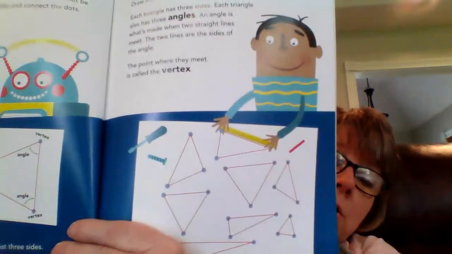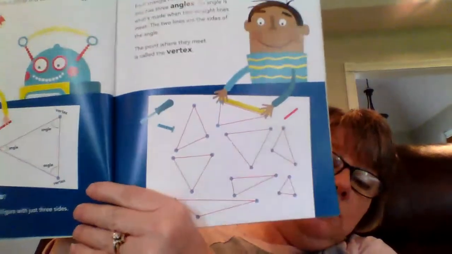Draw lots of dots, lots of lines, and lots of triangles. Each triangle has 3 sides. Each triangle also has 3 angles. An angle is what's made when 2 straight lines meet. The 2 lines are the sides of the angle. The point where they meet is called the vertex. So there's all kinds of triangles right there.